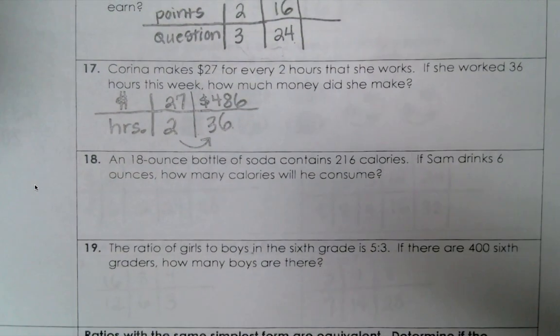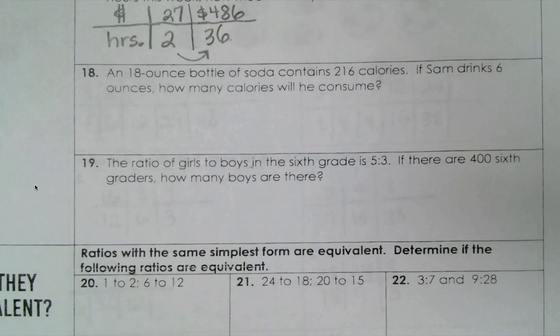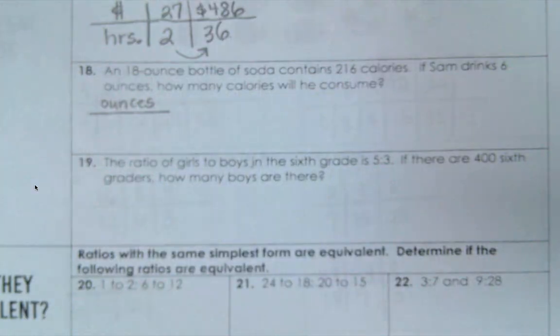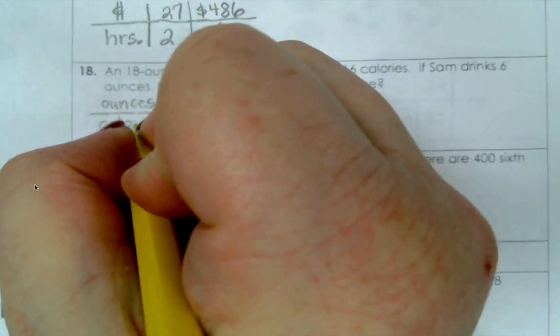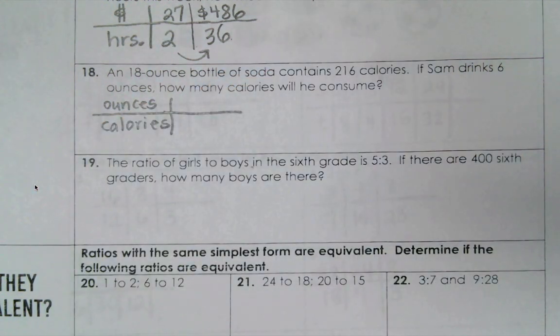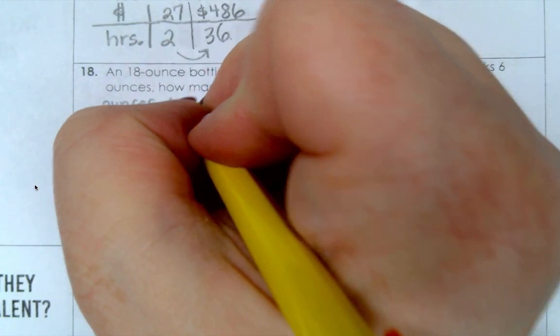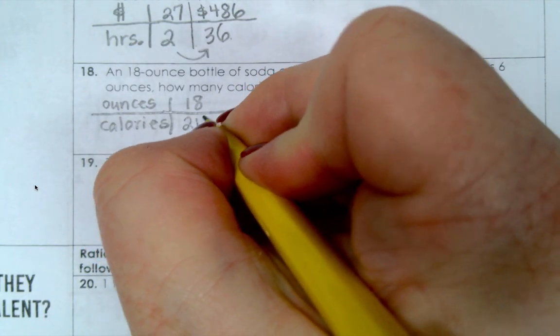Number 18. An 18-ounce bottle of soda contains 216 calories. So my two quantities are ounces and calories. So 18 ounces and 216 calories.